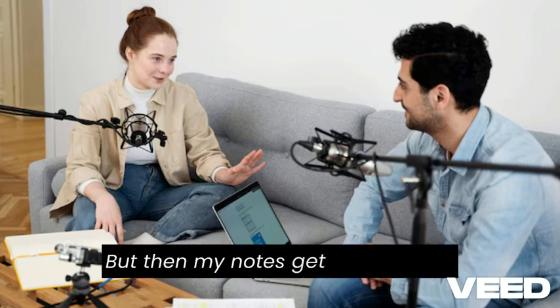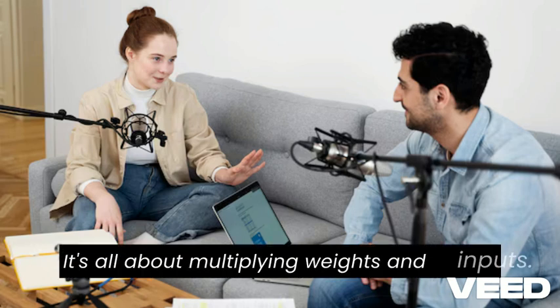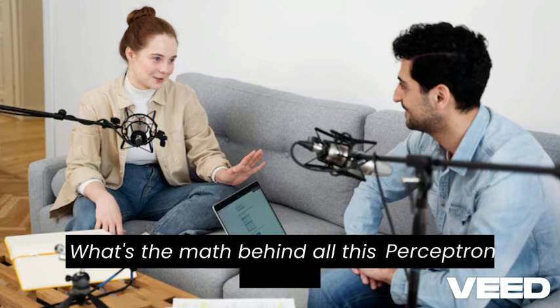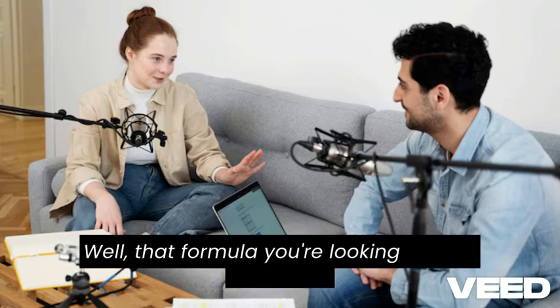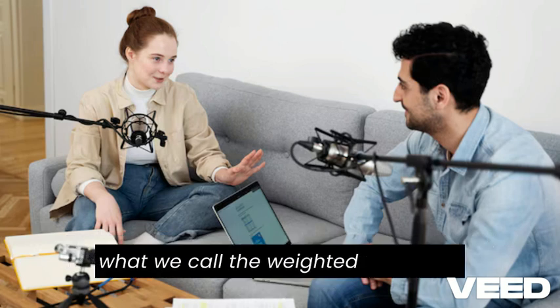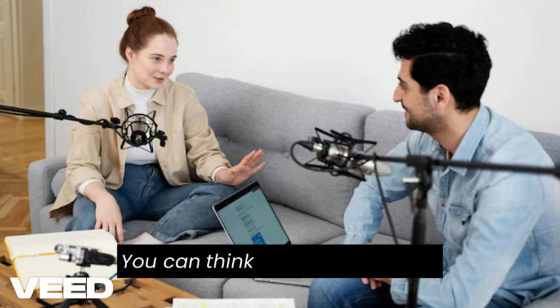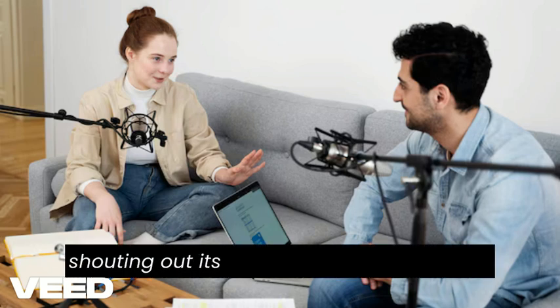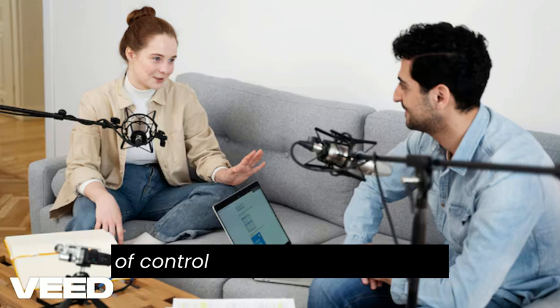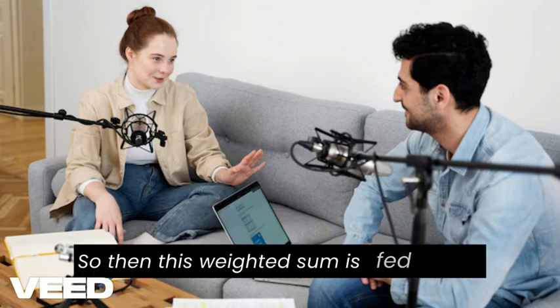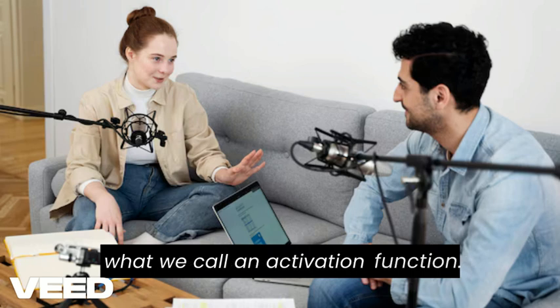All right, starting to see the logic here. But then my notes get into this formula. It's all about multiplying weights and inputs. What's the math behind all this perceptron magic? Well, that formula you're looking at, that calculates what we call the weighted sum of all the inputs. You can think of it as each input shouting out its value, but the weights kind of control how loud each voice is. Interesting. So then this weighted sum is fed through what we call an activation function.